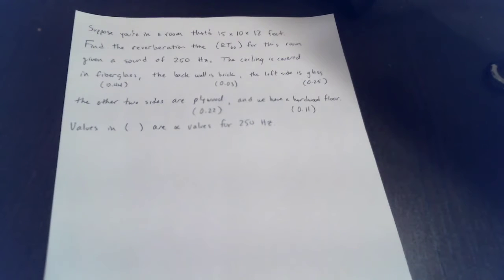Hello, I'd like to do for you an example problem from my unit on reverberation and architectural acoustics. A main goal of our approach to this topic is to help you find out how to find the reverberation time for a room. Reverberation time is called RT or RT60 very commonly.